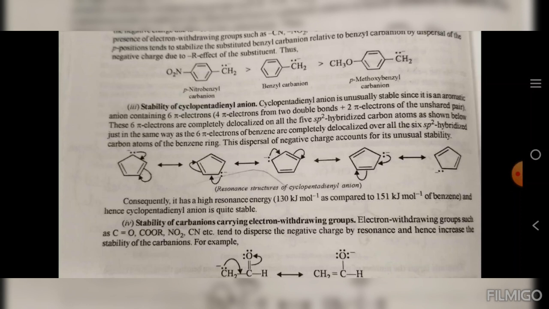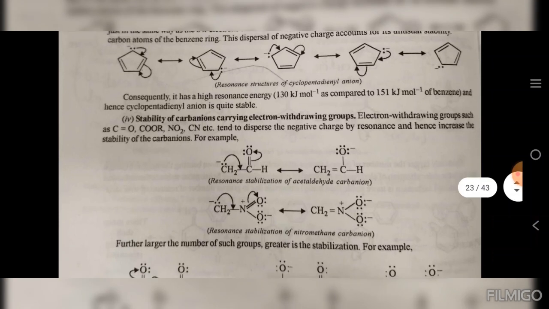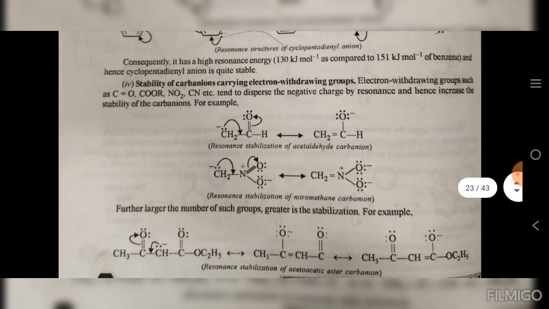This dispersal of negative charge accounts for its unusual stability. Consequently, it has a high resonance energy, 130 kJ mole inverse as compared to 151 kJ mole inverse of benzene, and hence cyclopentadienyl anion is quite stable.